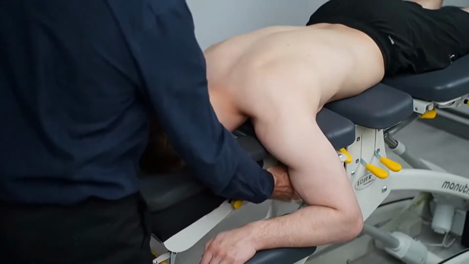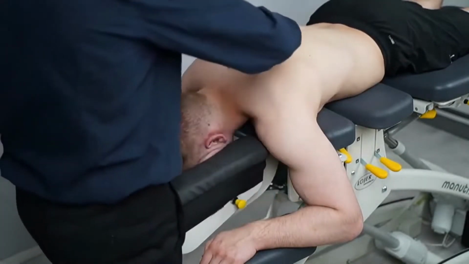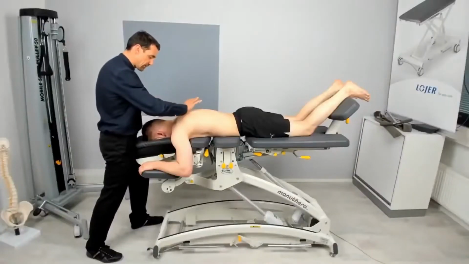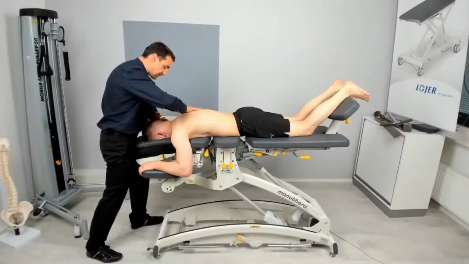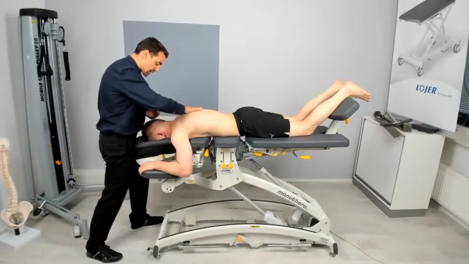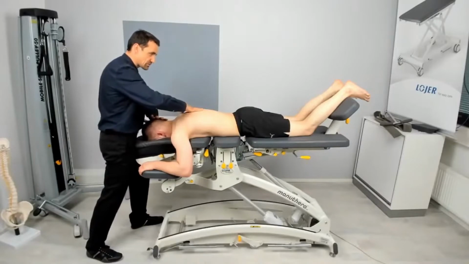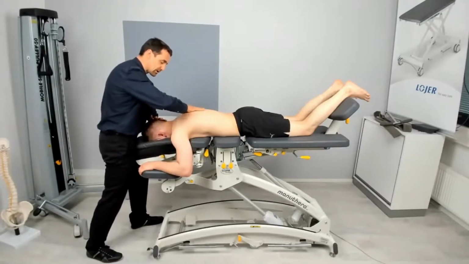Now, when I'm here, of course, I can continue the same direction and do this as a very light mobilization. I can push here with my thumb and, again, using my body weight and my hand, moving the head gently to the right. Relax when I come back and push again.